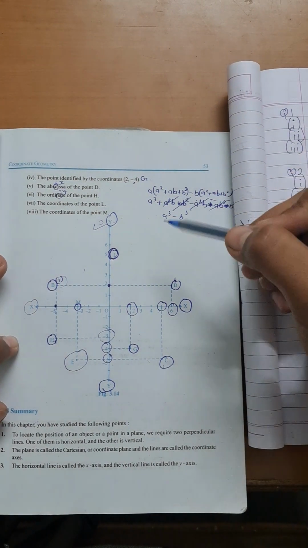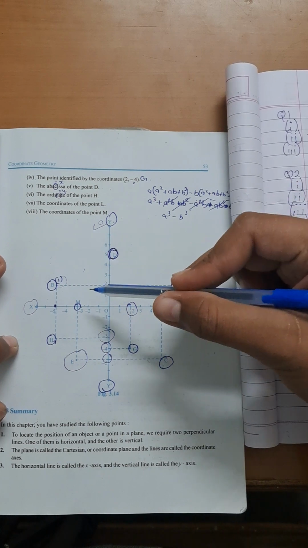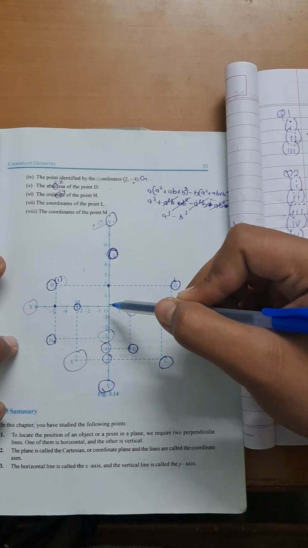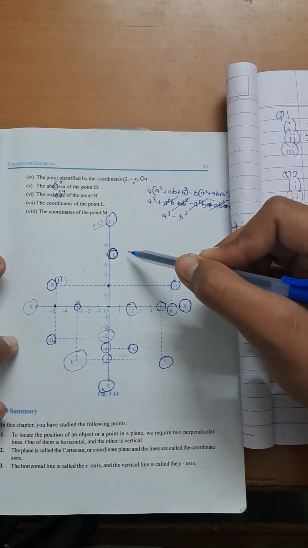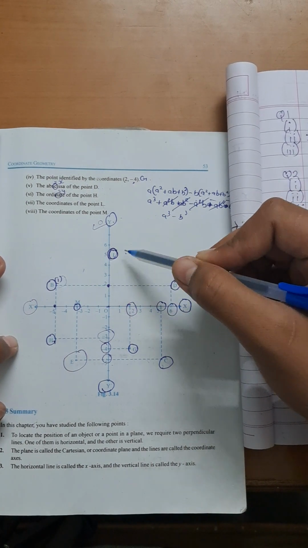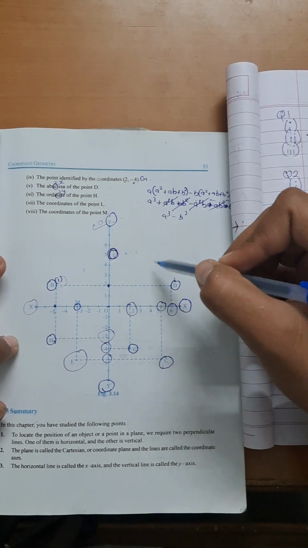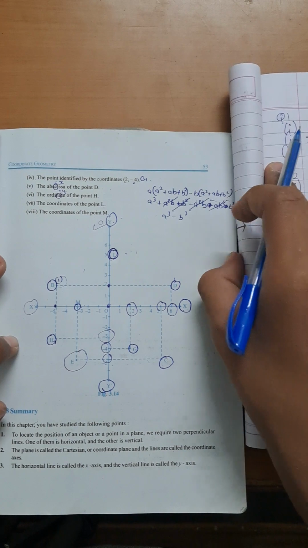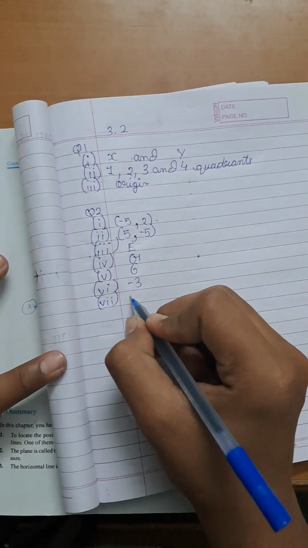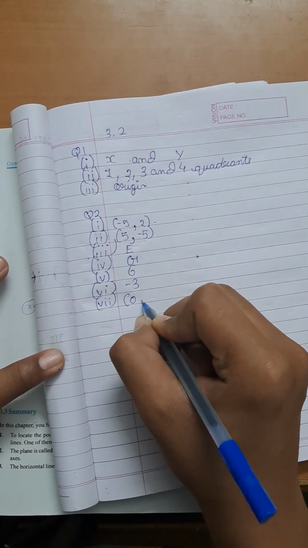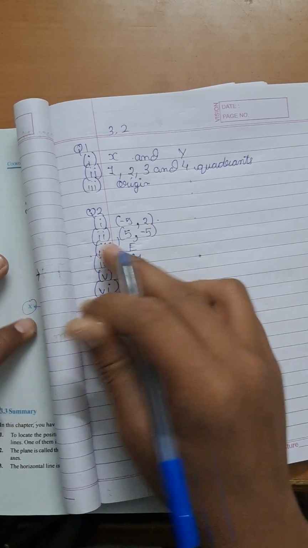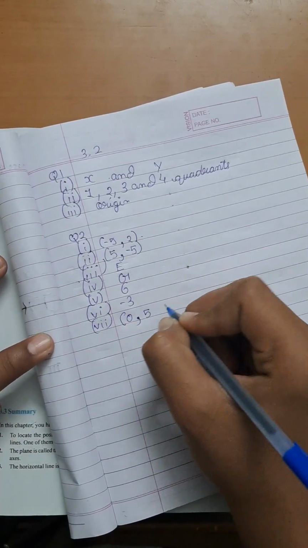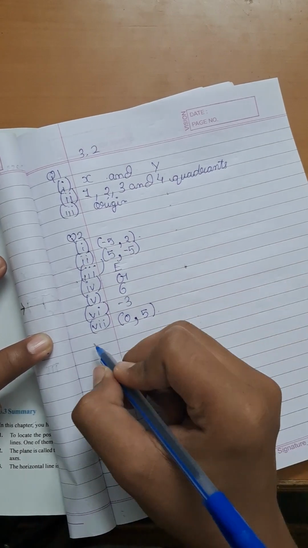We are not able to see because it starts from the origin. If it started here, we would write 1, 5; starting here 2, 5, 3, 5, 4, 5. But it was starting with 0, 2, 5 on the y-axis. So we will write 0 in the place of x and 5 in the place of y.